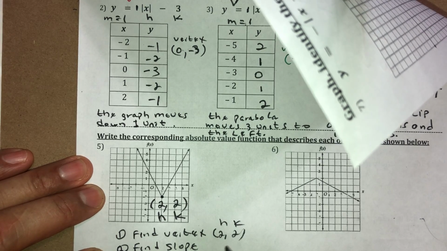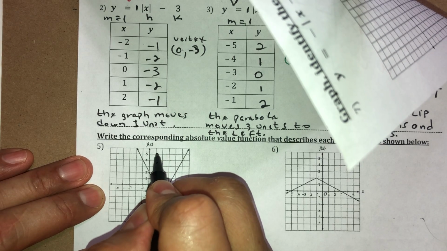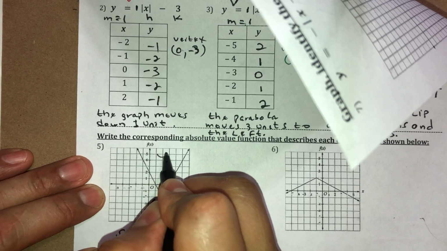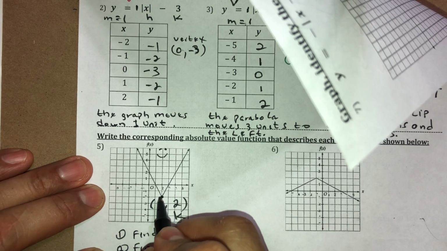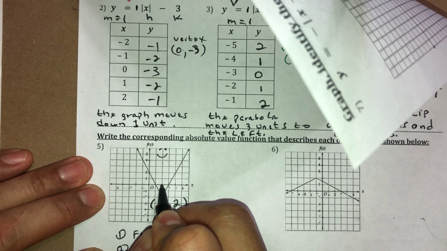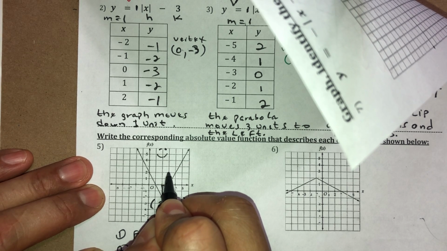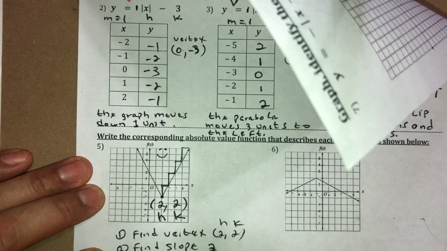The vertex here I told you is 2, 2. That's h, that's k. And for the slope, look, it's a happy face. You can tell it's a happy one. So because it's a happy V, from the vertex, just find the slope. You can see that it goes up 2, over 1, up 2, over 1, up 2, over 1. So the slope here is 2.